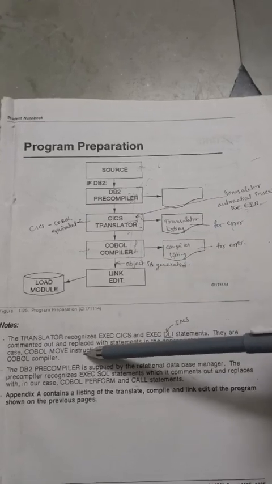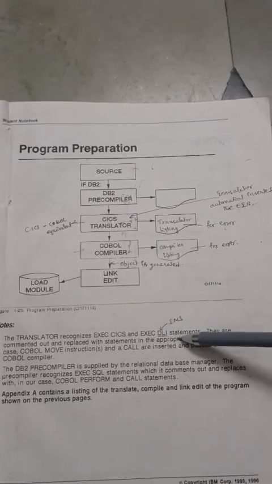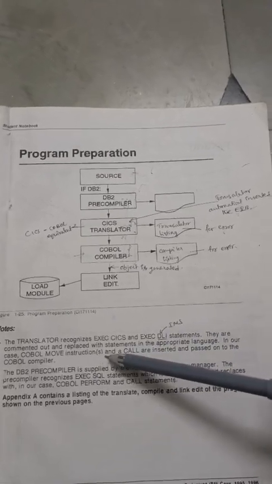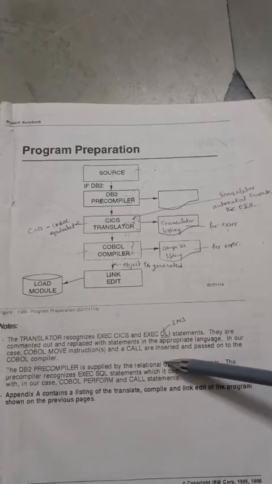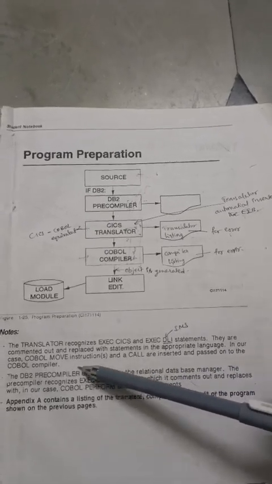The CICS translator will recognize EXEC CICS and EXEC DLI for the IMS statement, comment them out and replace them with the statement in the appropriate language. In our case, COBOL MOVE statements and CALL are inserted to pass to the COBOL compiler.